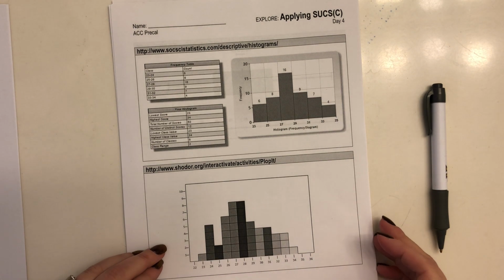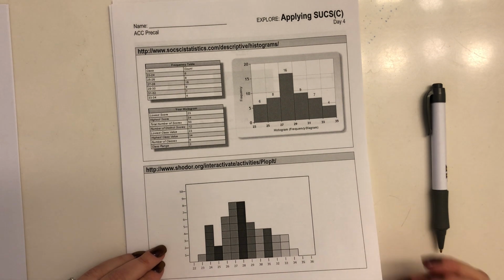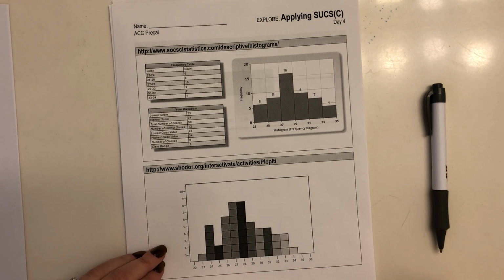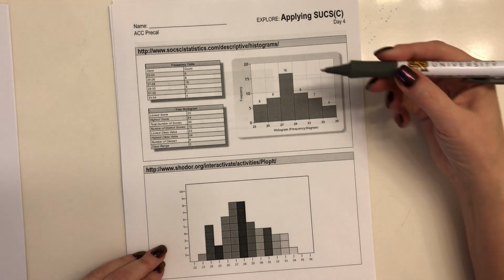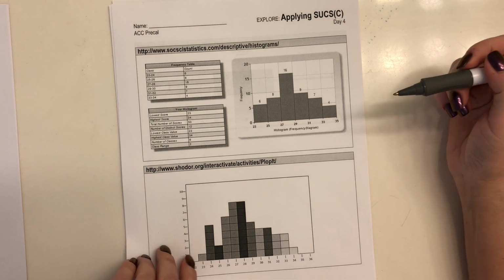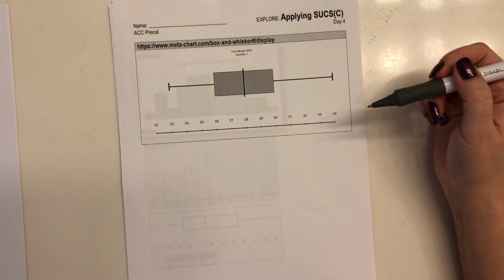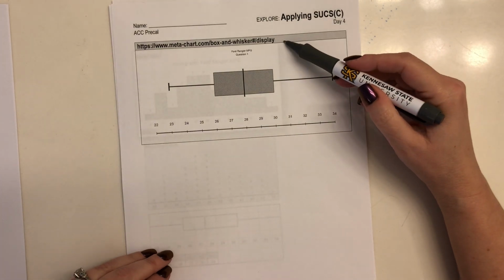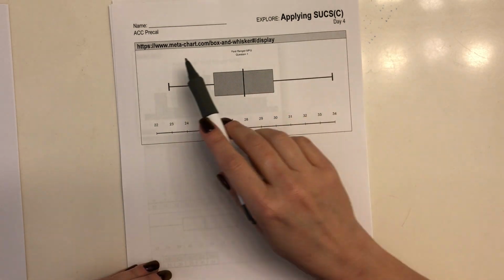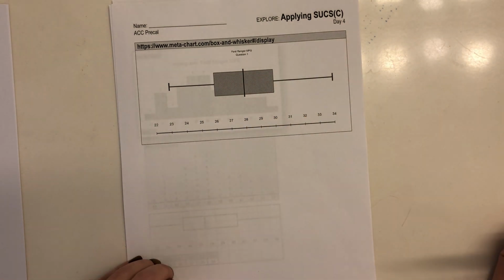Here are two more that make really pretty looking histograms. So again, notice that with these, they give you really nice pictures. And then here, finally, this one has box plots on it. So this one is the metachart.com box and whisker plots.